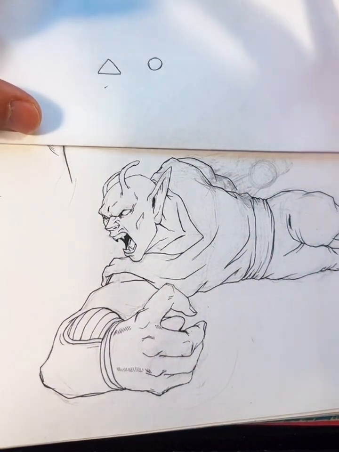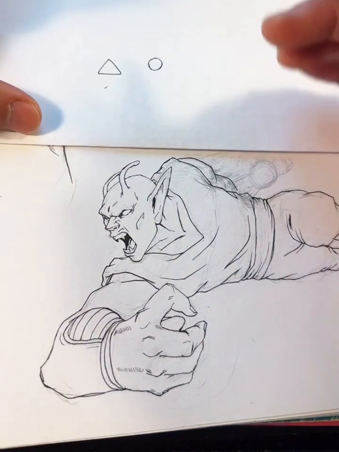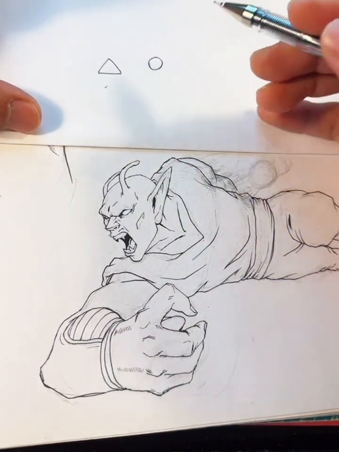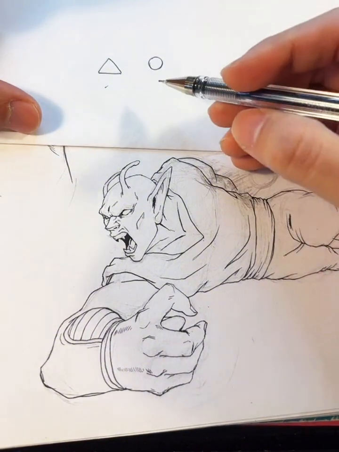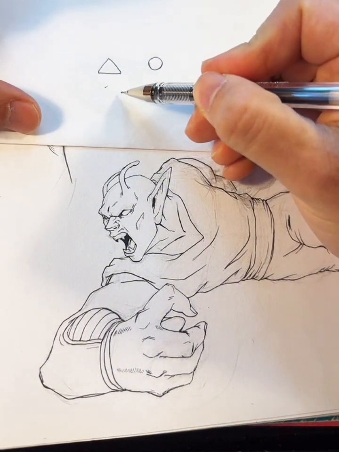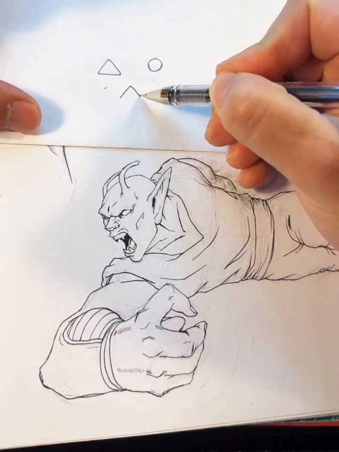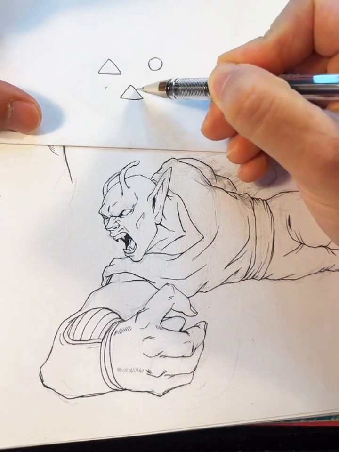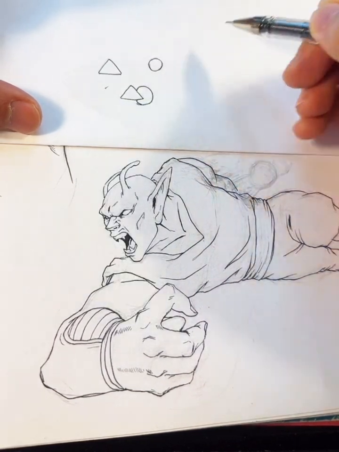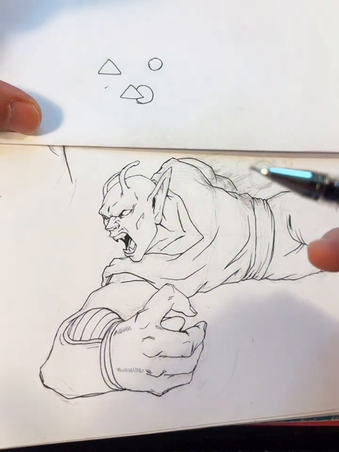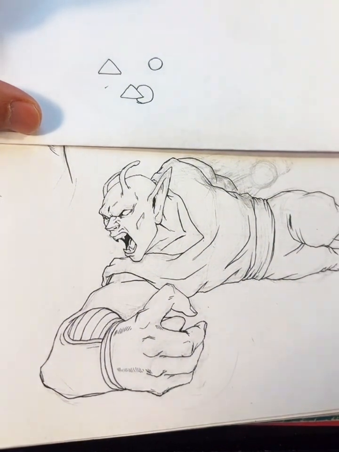So the correct answer is we have no idea. We don't know which one of these objects is closer to us because we haven't told the viewer that. The only way to do that is to go like this and draw them that way, right? Now we know the triangle is closer to us. We know that for a fact because we dictated that.